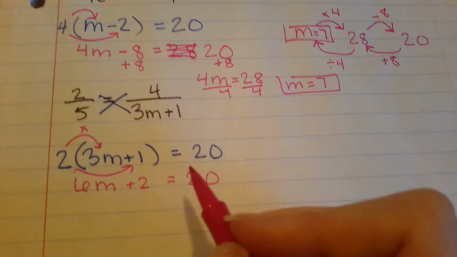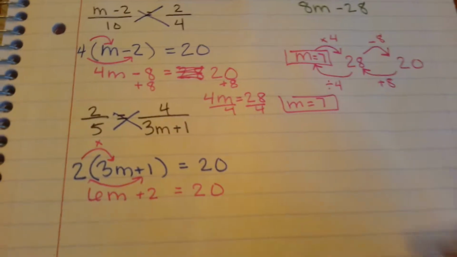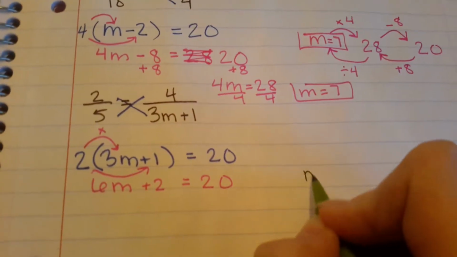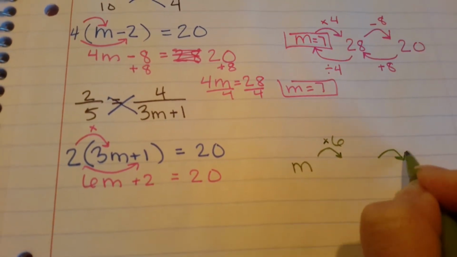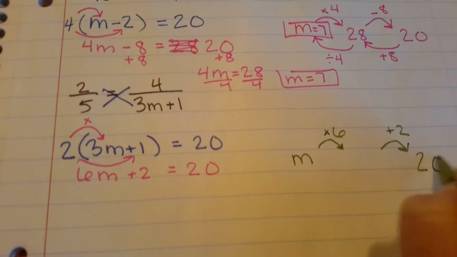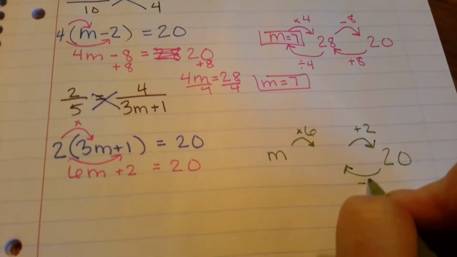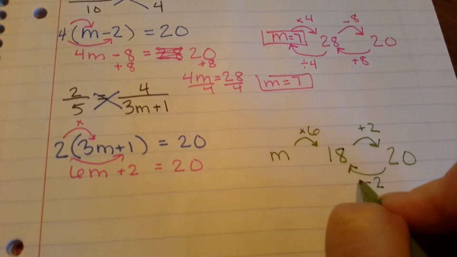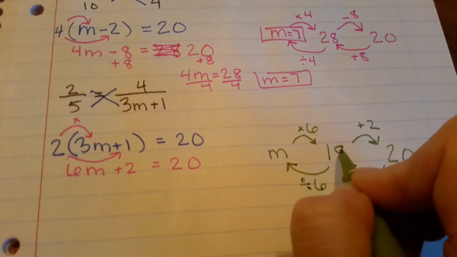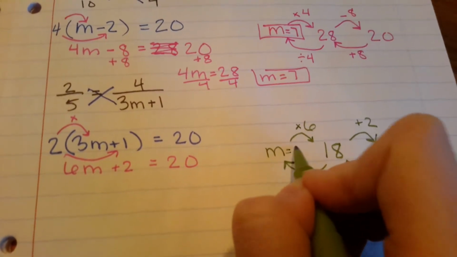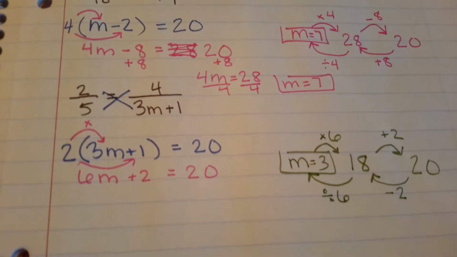And again, most of us are good solving here. I will do this one using story, just so we have the answer. M goes on a walk, runs into times 6, and then plus 2. At the end of the walk, we are 20. The inverse of plus 2, minus 2. 20 minus 2 is 18. The inverse of times 6, divide by 6. 18 divided by 6, m equals 3. And that is our final answer.